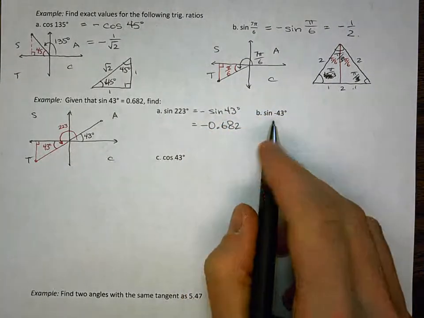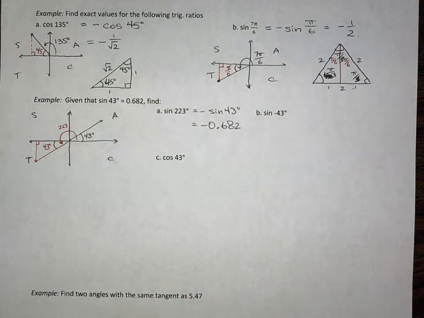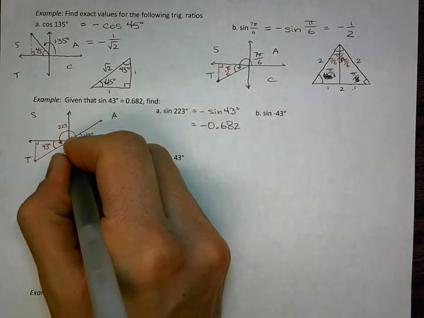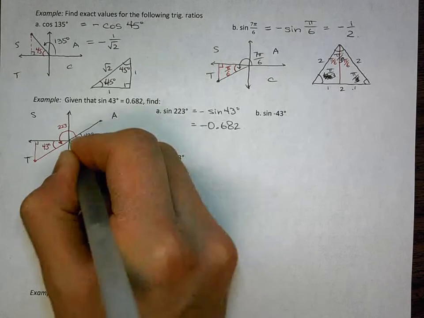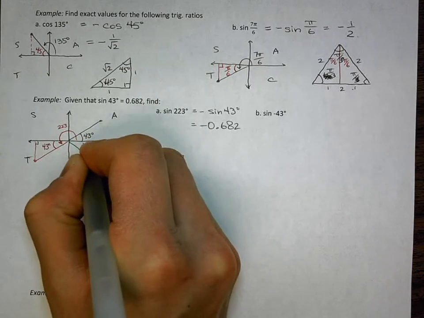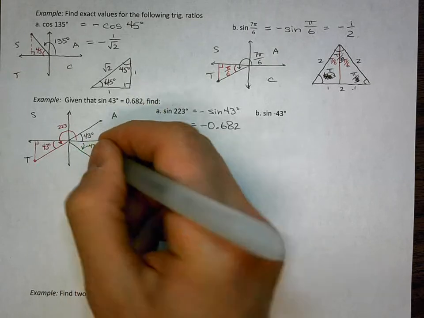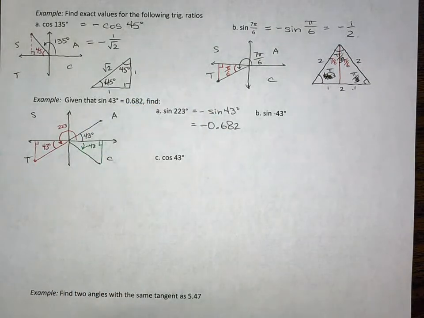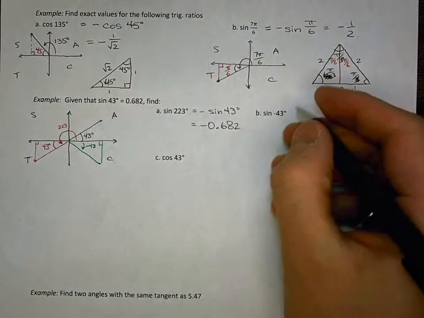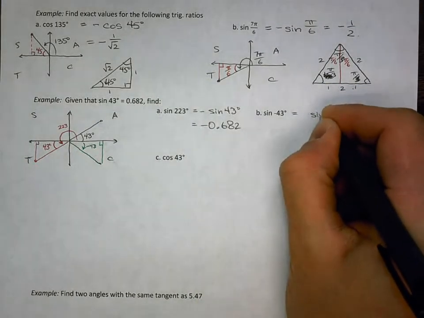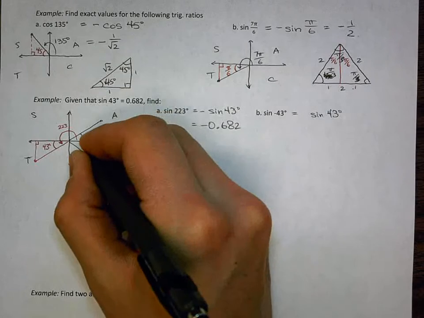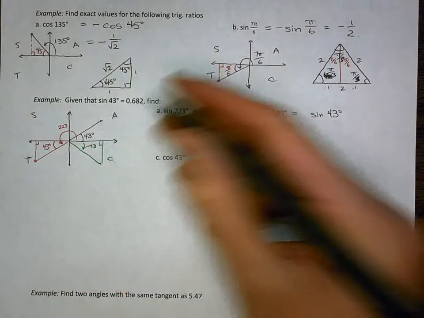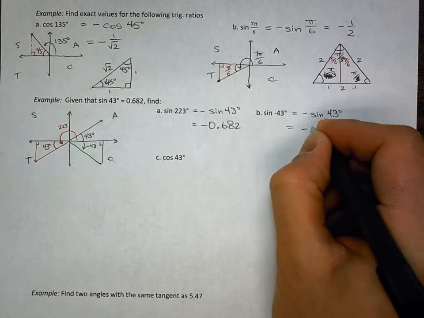Similarly, what about sine negative 43? Well, let's draw that down here. So negative 43 goes down here. If I drop a perpendicular here, then the acute angle is 43. Sine is negative. So again, I get negative 0.682.